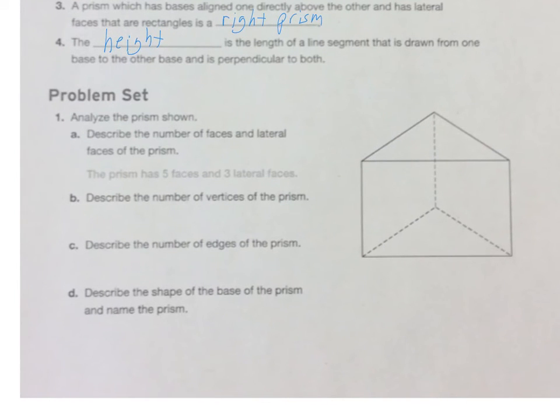Describe the number of faces and lateral faces on the prism. So you would count them. The faces are just going to be your regular polygons. So 1, 2, 3, 4, 5. There are 5 faces, 2 triangles and 3 rectangles. And then it says the lateral faces. Those are just the rectangles that go up and down. Describe the number of vertices in the prism. So now you're just looking at your corners here. 1, 2, 3, 4, 5, 6. So there are 6 vertices.